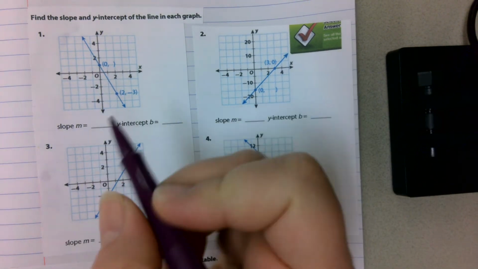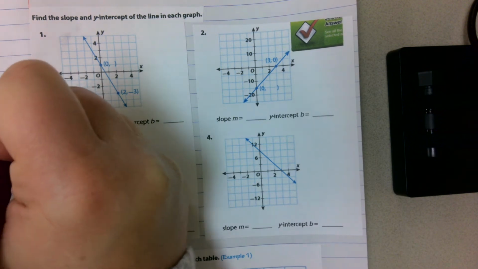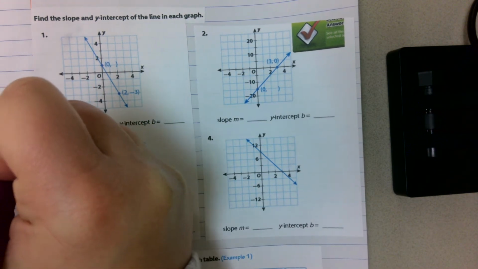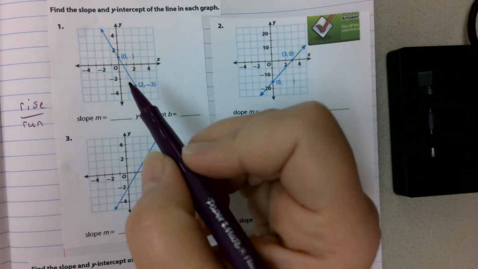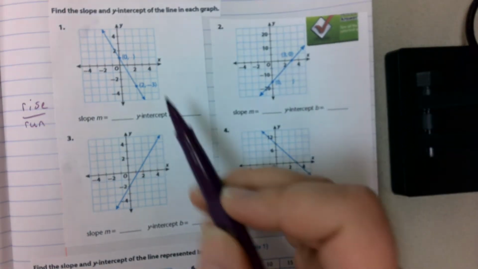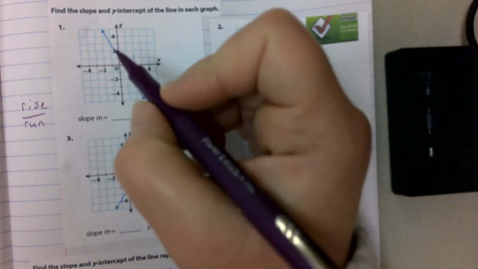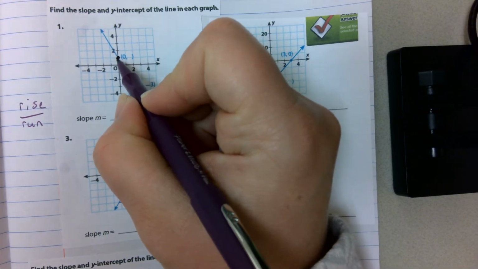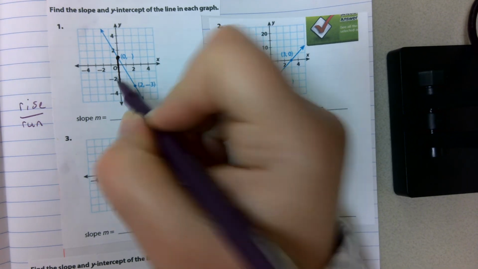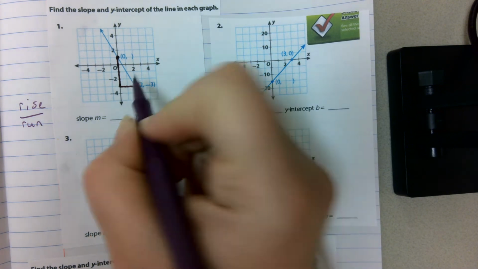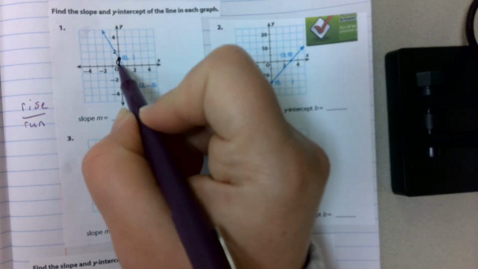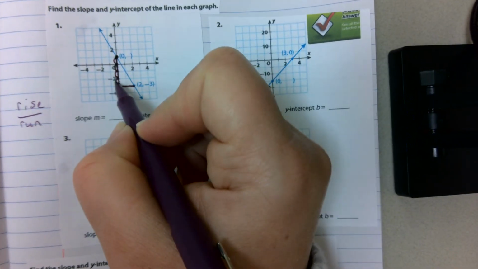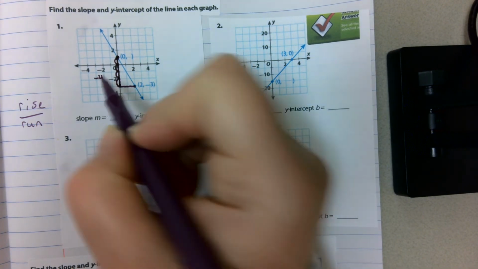So my slope is my rise over run. They've already given me some points here. So I'm going to go from here down. 1, 2, 3, 4. So we went down 4, or negative 4.